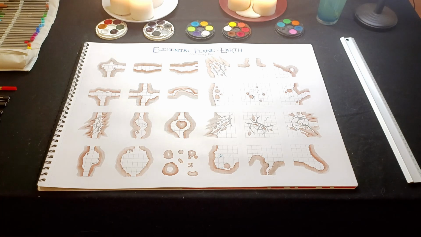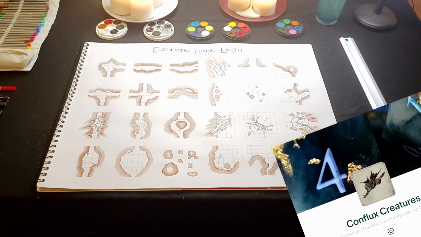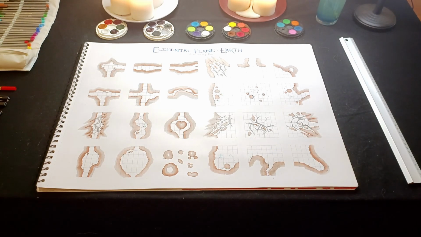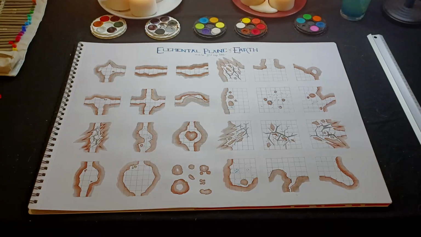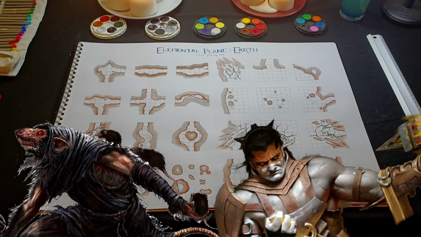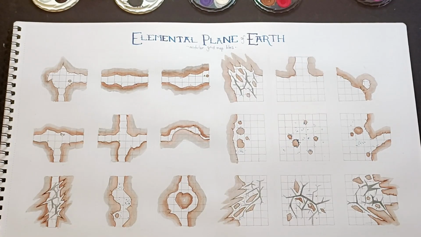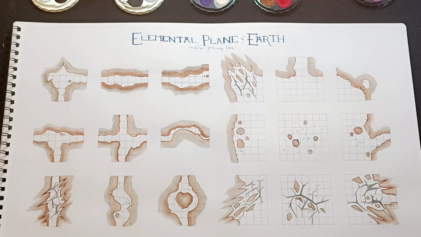I'm also privileged in this season to be operating along with Isaac from Conflux Creatures, who's created some stat blocks that I'm specifically pairing my maps with. So in earlier episodes, when I created the labyrinth map or the castle map, I've paired those with the ratfolk and the Dao. And in this case, on the elemental plane of Earth, in this constantly shifting maze, I am excited to be working with Conflux Creatures stat blocks for the Earth elementals and all of the different variations of them therein. So why don't we get straight into it and we'll see how we go from there.